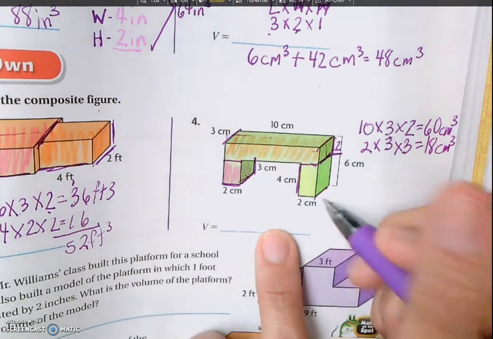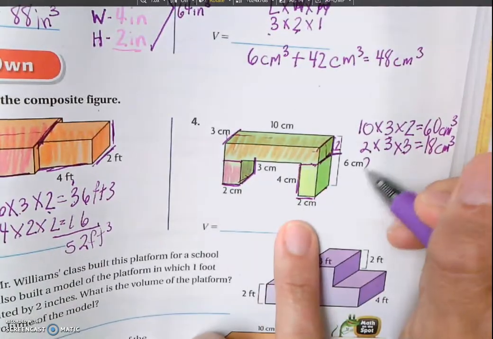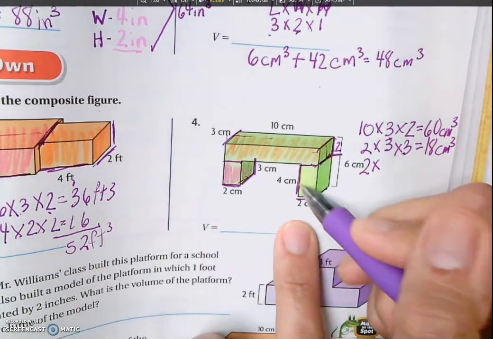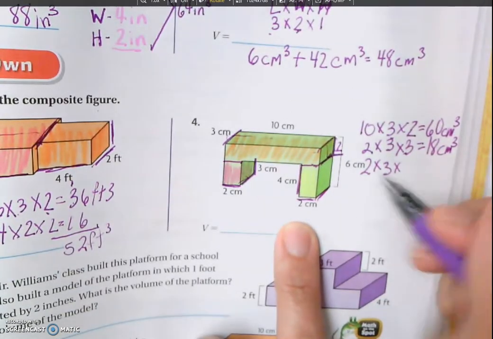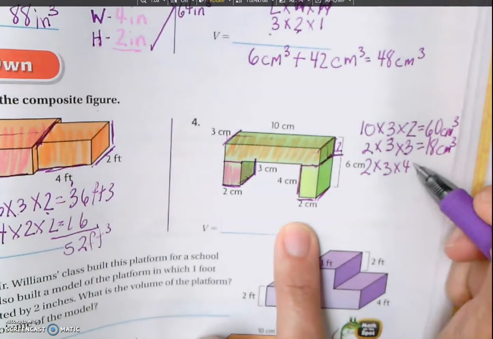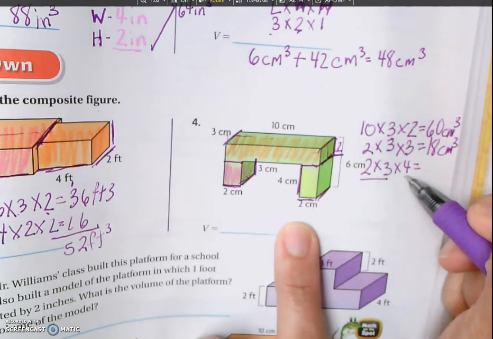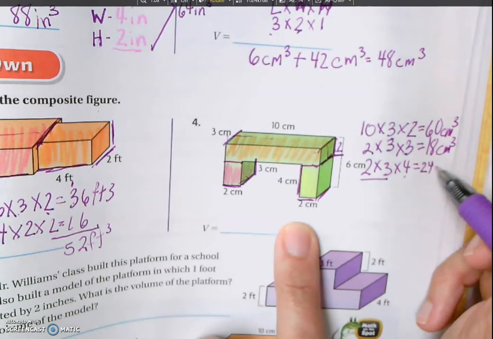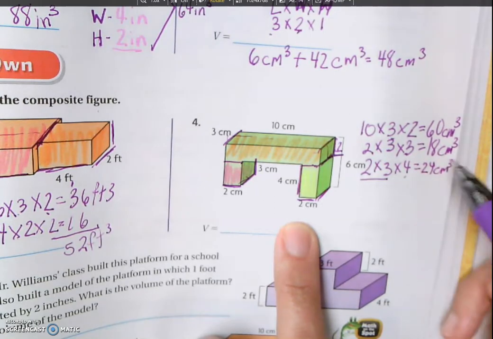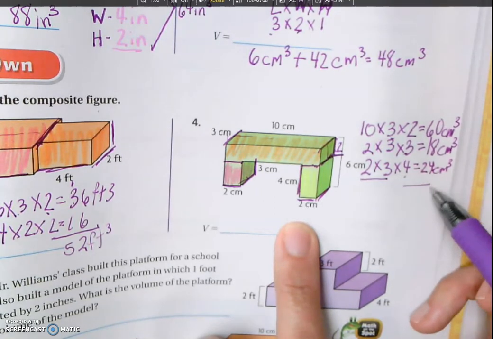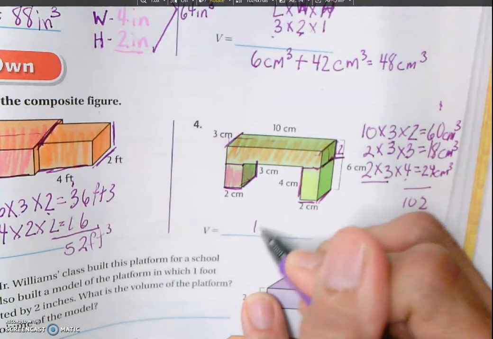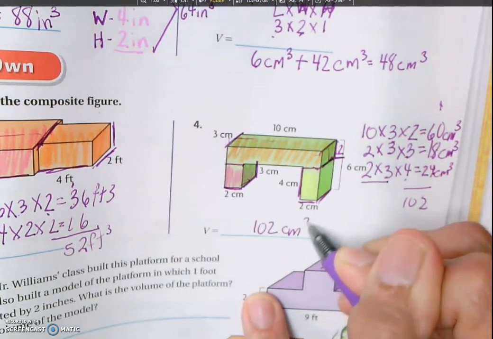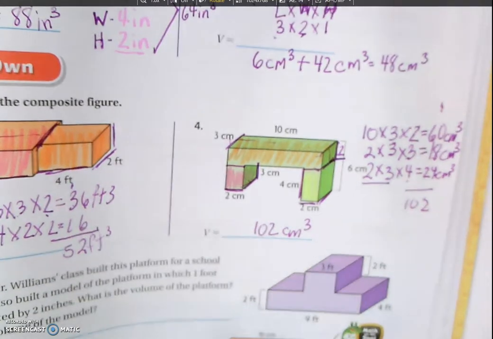And then going to my last one. 2 across, times how far back? Well, again, it's 3 on all of them, times my height, which is 4. 6 times 4, 24 centimeters cubed. 8 times 4 is 12. 6, 7, 8, 9, 10. 102 centimeters cubed. Okay, that's all for me.